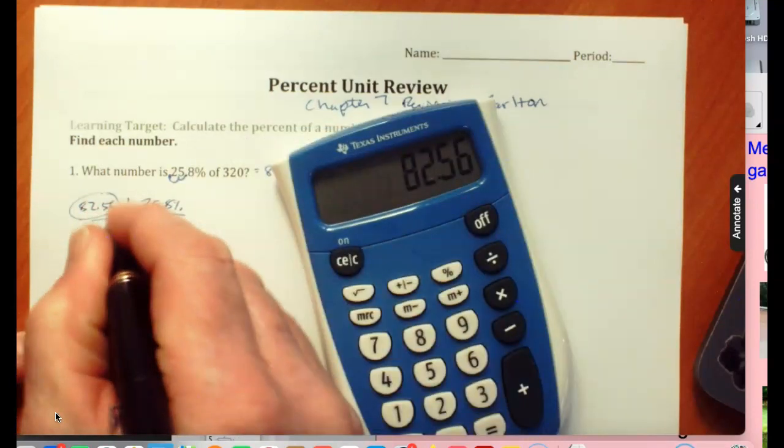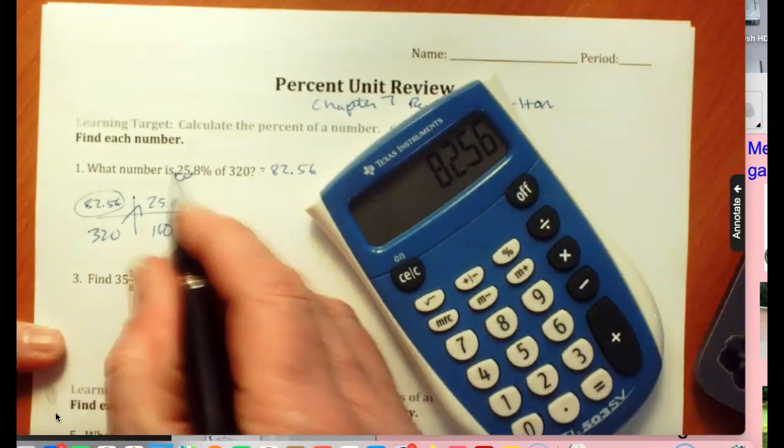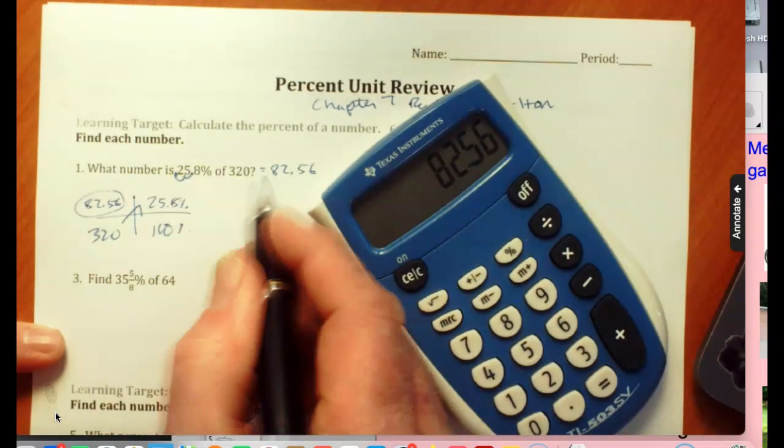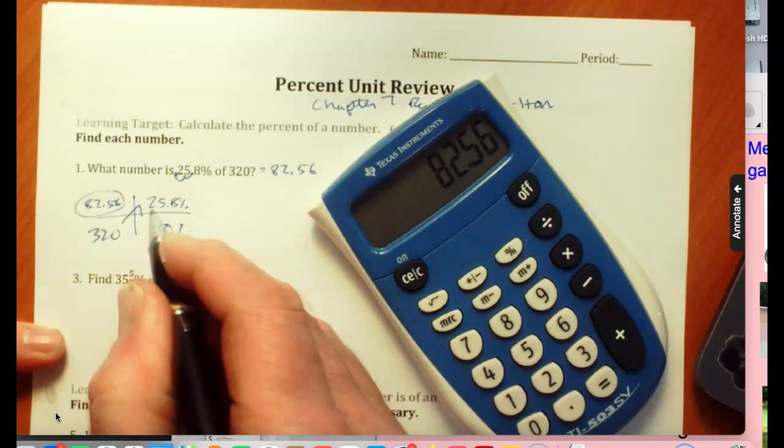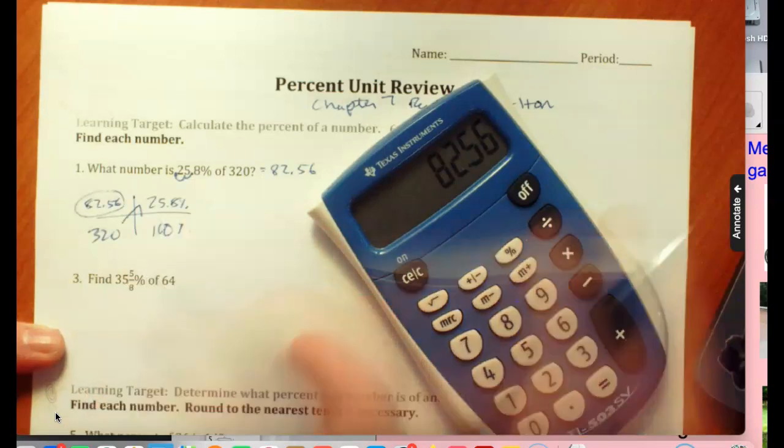Why does it work? Well, remember when we divided by 100 up here and then we multiplied? Well, down here we multiplied, then we divided by 100. It's going to be the same either way, same answer both ways. I'll continue to do a couple. This is a little bit harder.